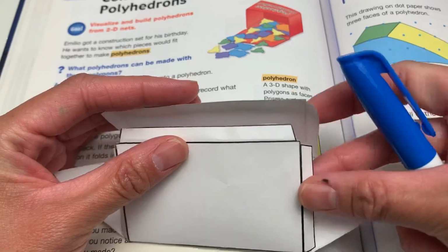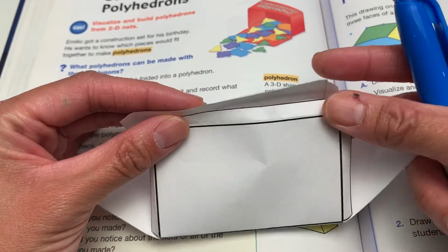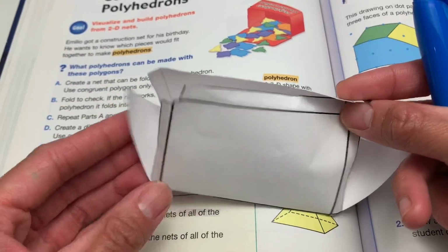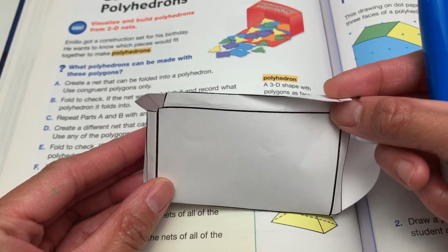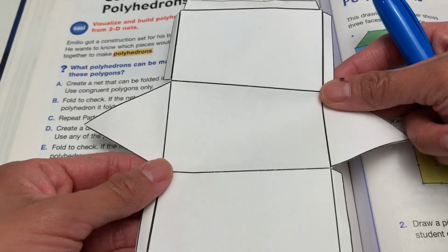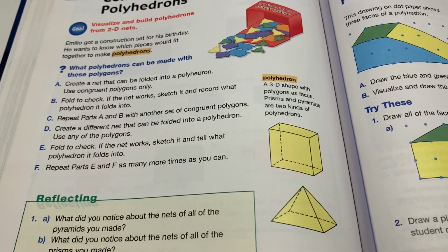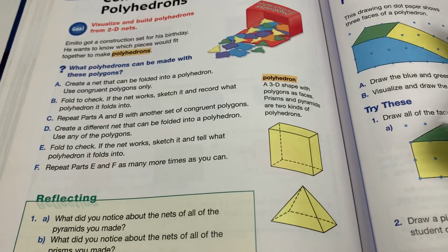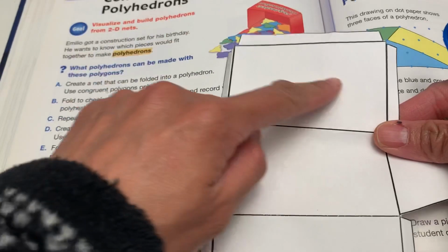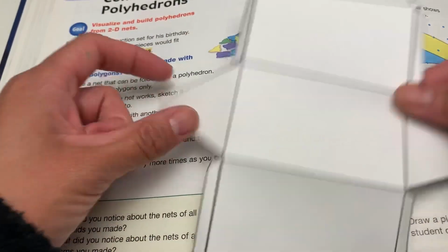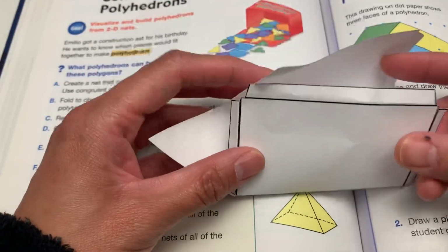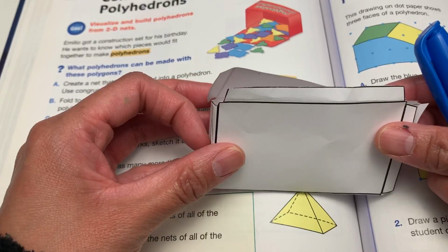And I'm not going to do the whole thing here, but you just fold all the sides and you tape them up, okay? So then you can visualize what it looks like as a 2D shape into a 3D shape. So all you need to know for today is what a polygon is. Polygons are the 2D faces, and a polyhedron is, folding them all up, and you have that 3D shape, okay?